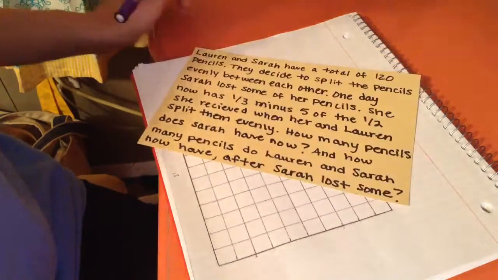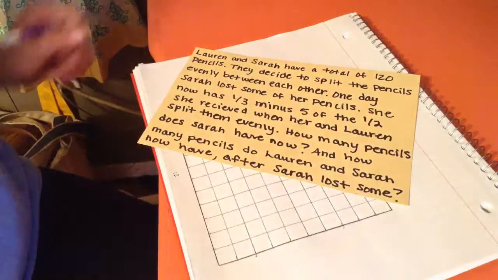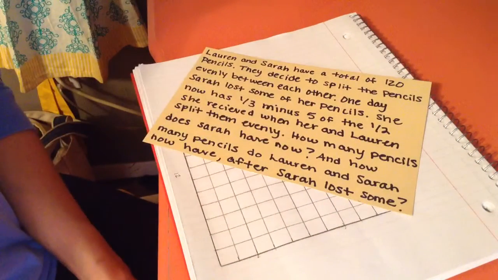So what we're going to do today is the area model. I wrote a problem here that we're going to be using it on. Let's go ahead and read the problem. Lauren and Sarah have a total of 120 pencils. They decide to split the pencils evenly between each other.